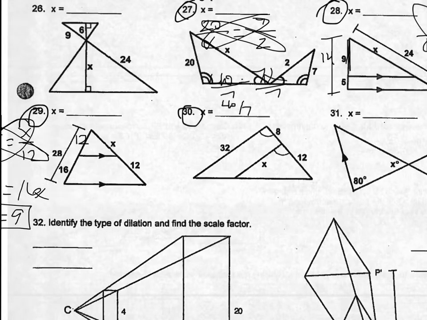Okay, we're going to do one more together. Here we go. So let's focus on what we have here: a side of the big triangle and a side of the small triangle, a piece of the big triangle and a side of the small triangle. I need corresponding sides. The corresponding side to 32 will be the sum of 8 and 12, so that's going to be 20. If I want to set up a proportion with both corresponding sides, and 32 is an entire side of the big triangle, then I need an entire side of the small triangle. So now we can set this up.